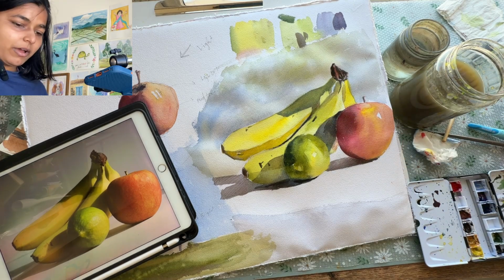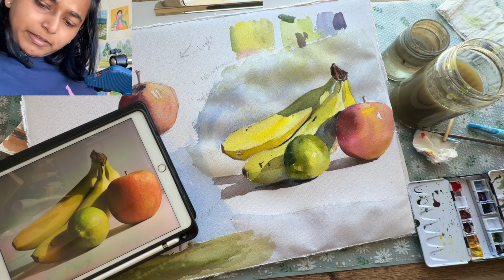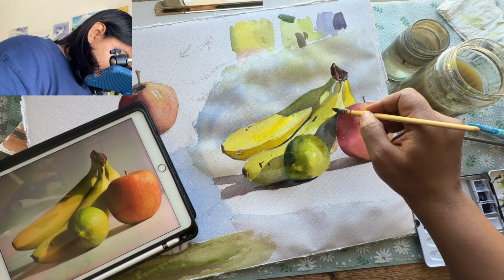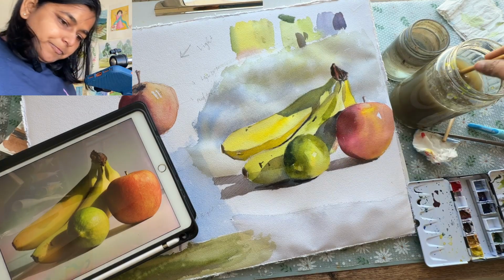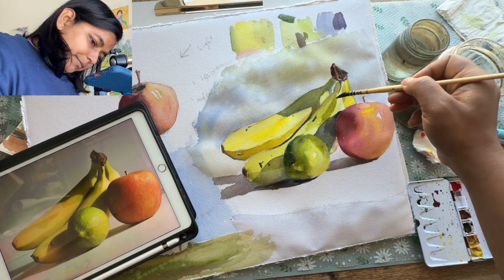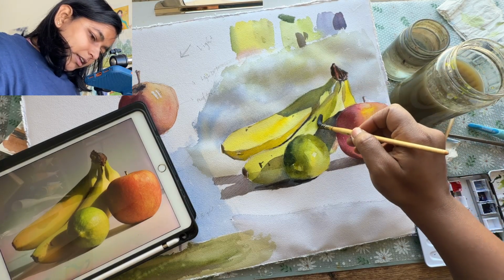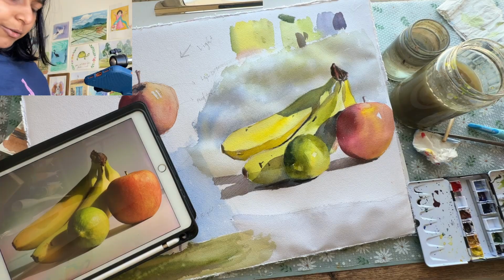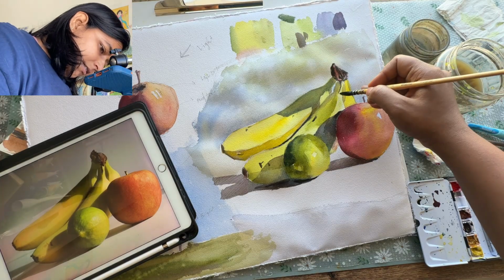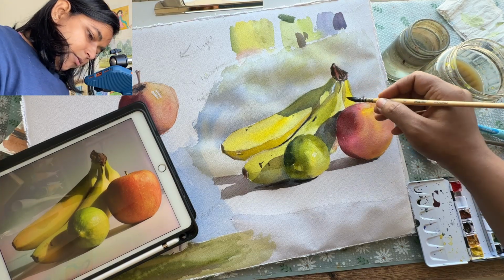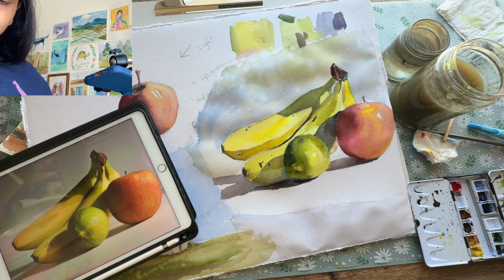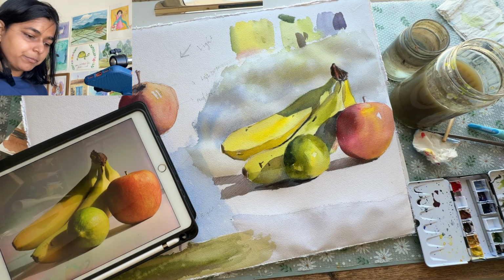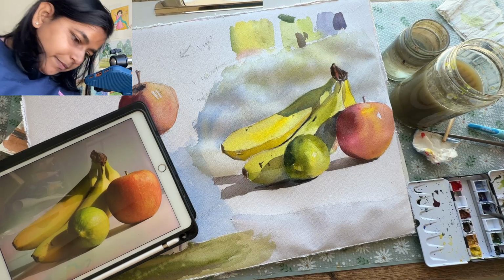So you have that freedom, not restriction, like you are free to do certain things. So that's why I feel watercolor gives me freedom to play with.